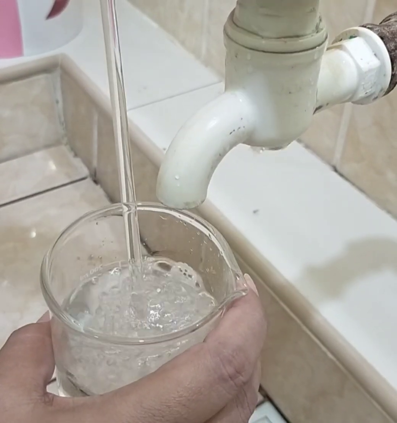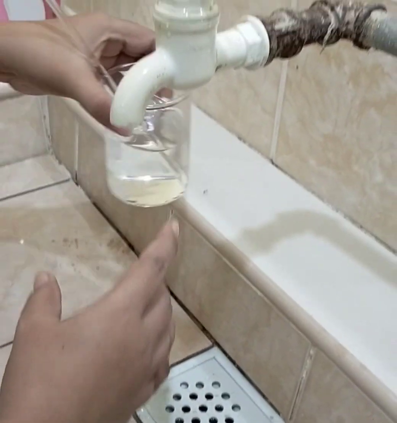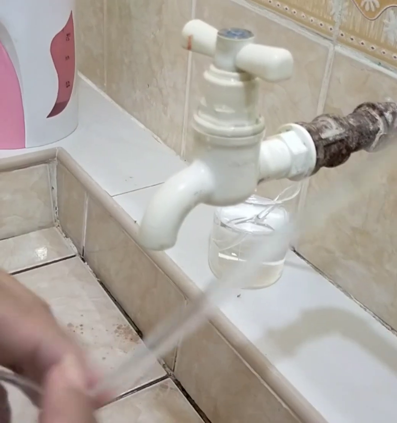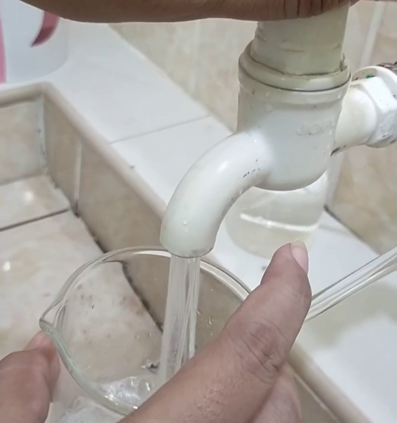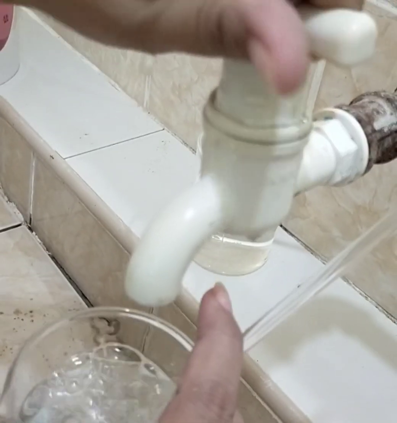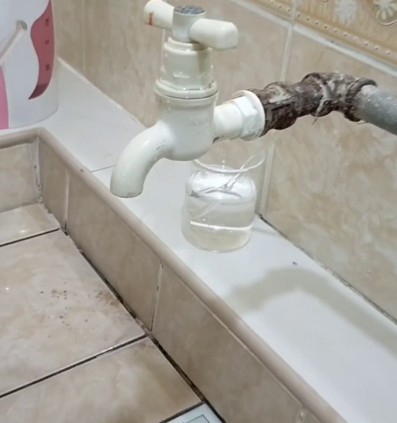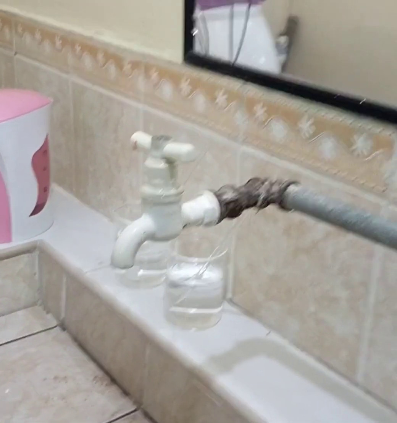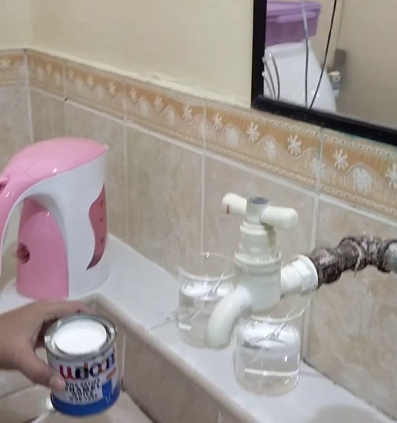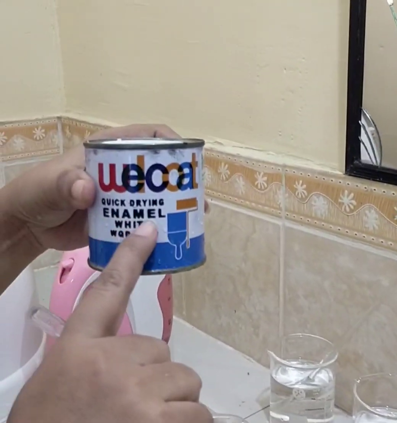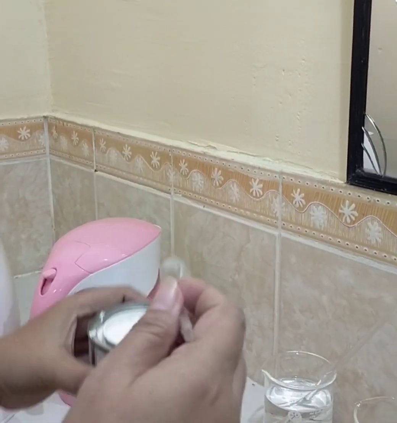As you can see, I am putting in 200 ml of tap water into each beaker, the same amount of water. And then later on, we're going to put the same amount of solute into each beaker, but different kinds of solute. I want you to observe very carefully what happens to our mixtures when we add in our different solutes. So we start with the enamel paint.